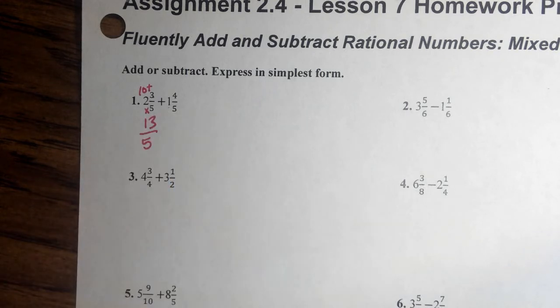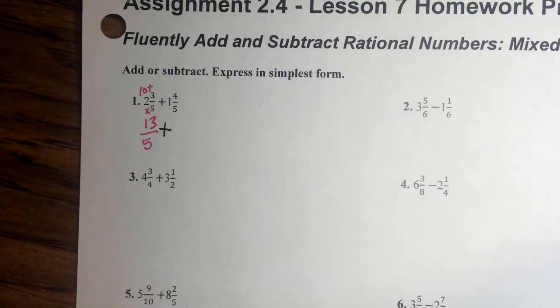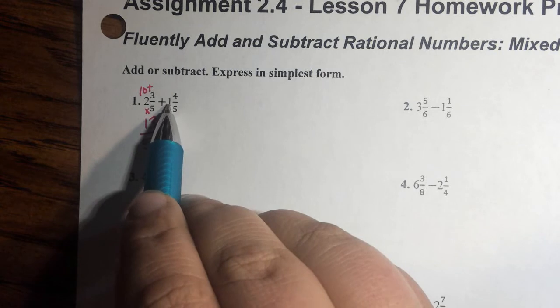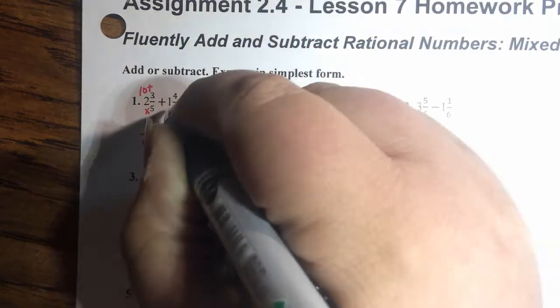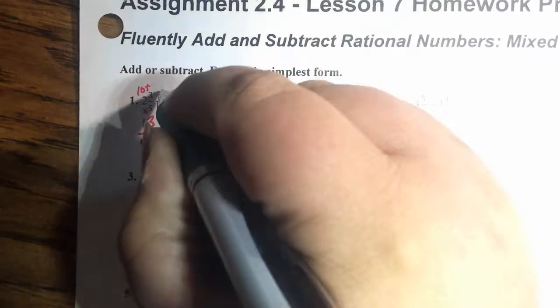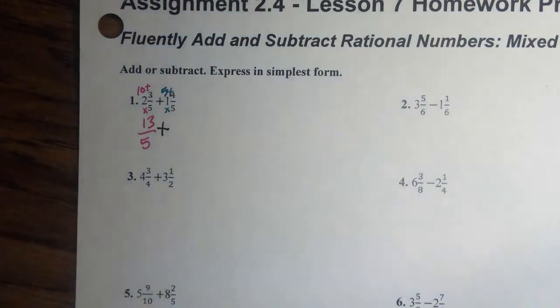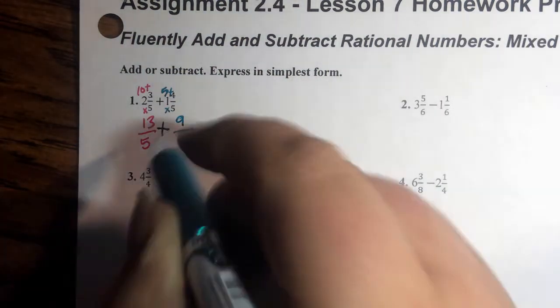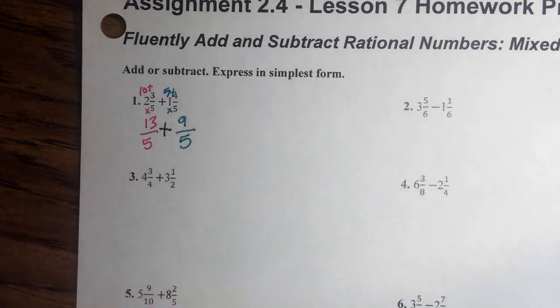Next, multiply the whole part and the denominator. So 1 times 5 is 5. 5 plus 4 is 9. And then 9 over the old denominator, which was 5. Okay, so we're adding 13 fifths plus 9 fifths.